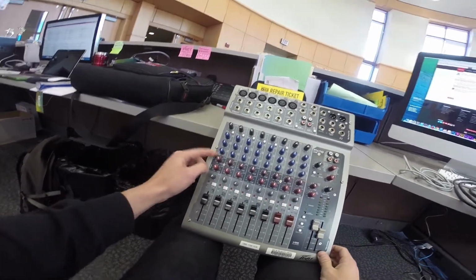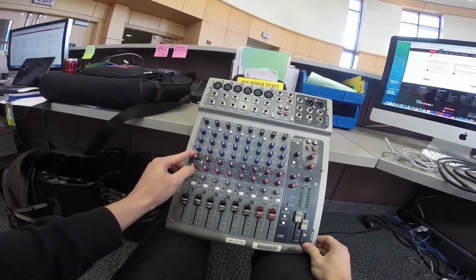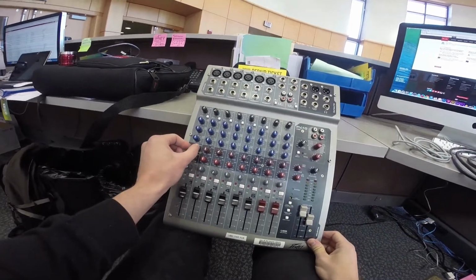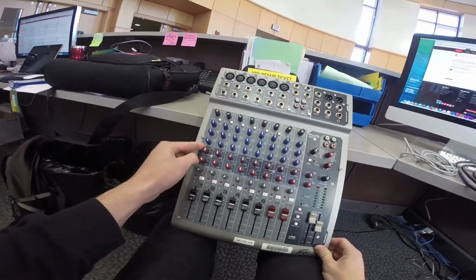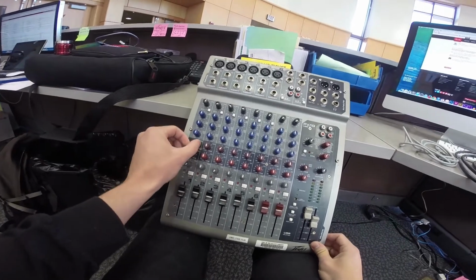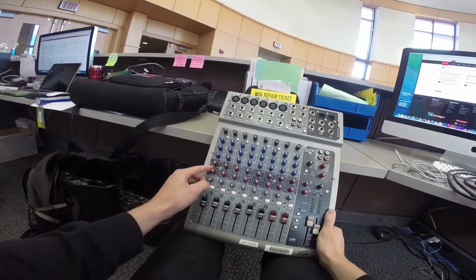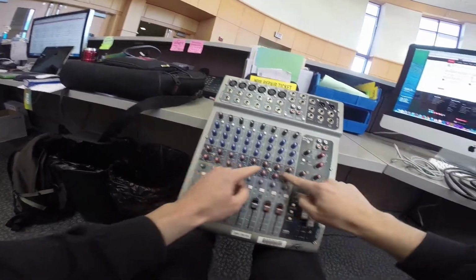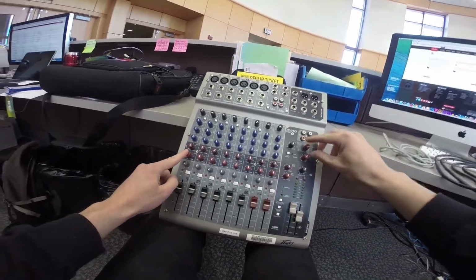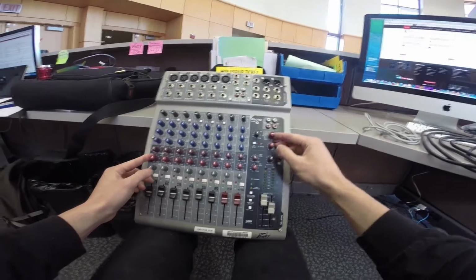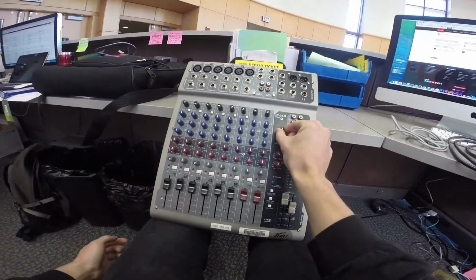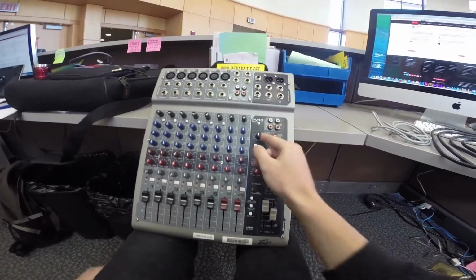And as I mentioned earlier, here is the monitor volume. So this will actually just control how much output is coming out of the monitors, not as much how the sound actually comes out. Here are your effects volumes, which correspond with the effects panel right here. And this is your main effects volume right here that goes through the entire mix.